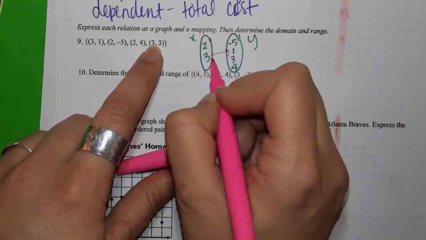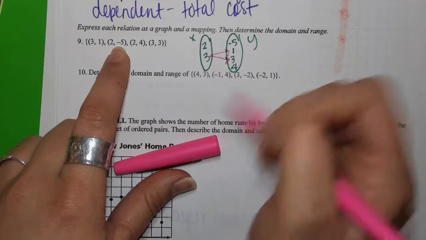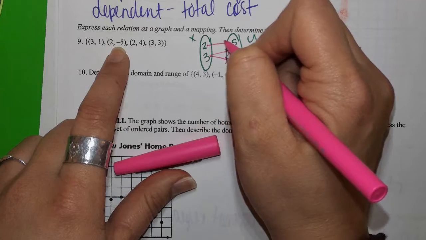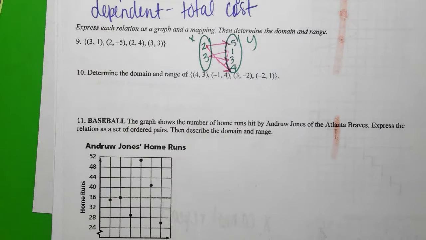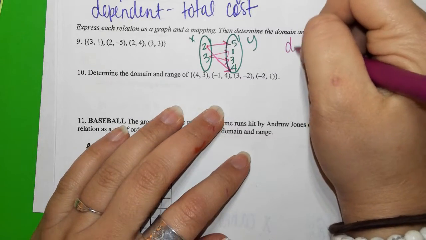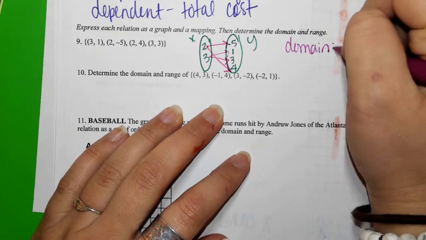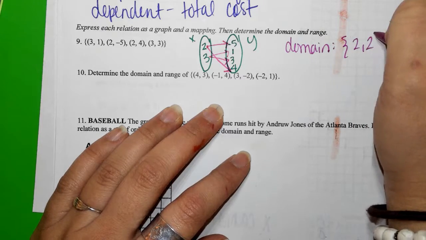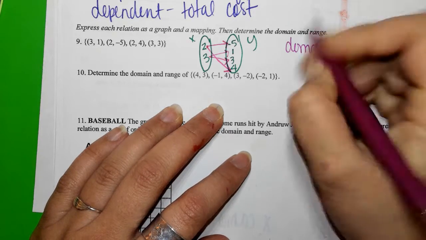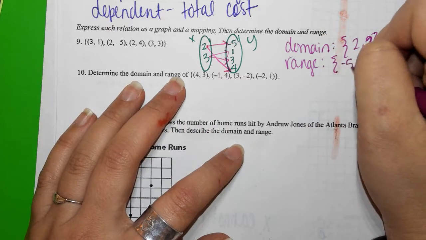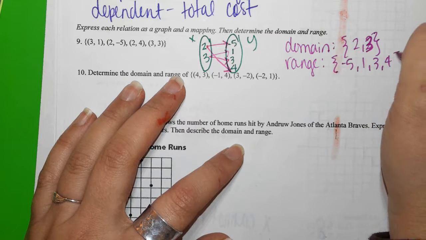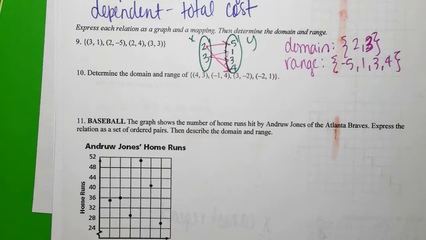And then what else does it match up with? Okay. What does 2 match up with? So hopefully your mapping looks like this. All right, what's the domain? 2 and 3. Because remember, we only write it once. What's our range? -5, 1, 3, 4. Look at you go, Ariel. Take a point. Good job.